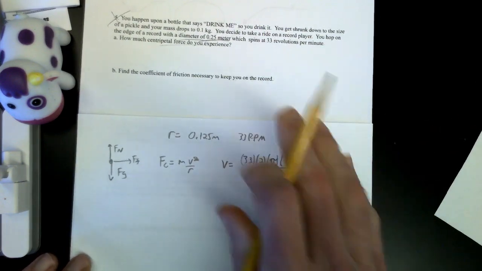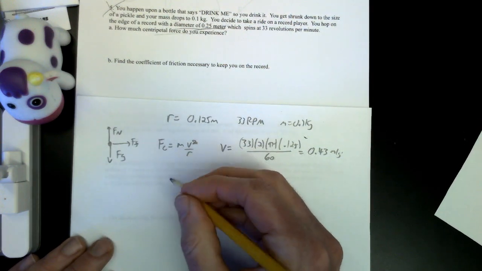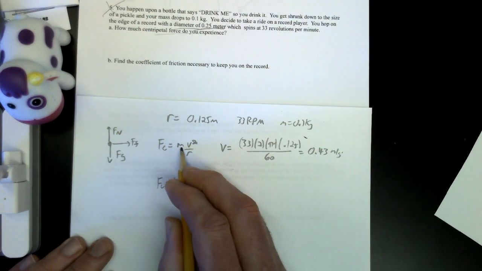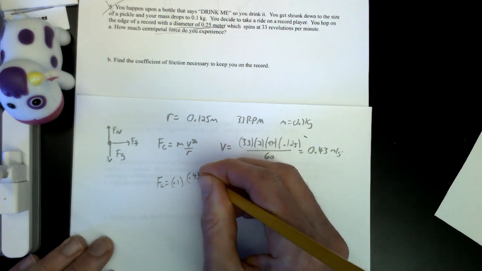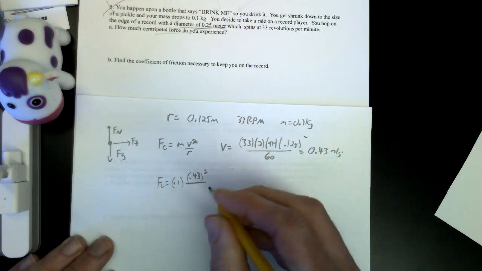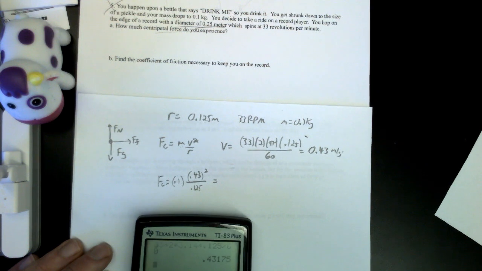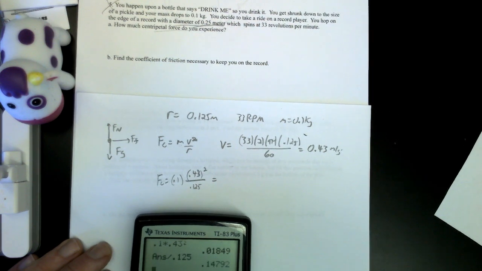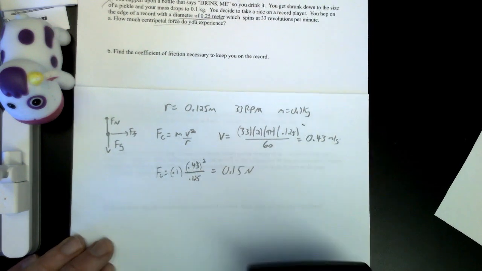All right, so now how much force do you experience? That's going to be this right here. That's the force. So we get Fc equals 0.1, that's my mass, times my velocity squared, 0.43 squared, divided by the radius, which is 0.125. We'll do that. 0.1 times 0.43 squared, divided by 0.125. So that is 0.15 newtons. That's how many newtons of force you need.